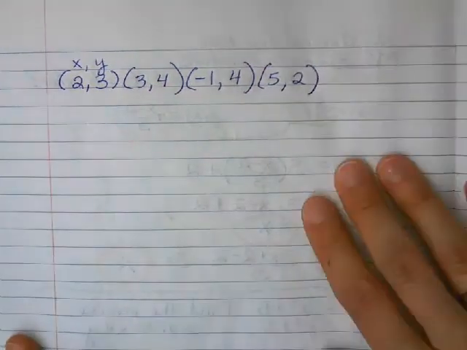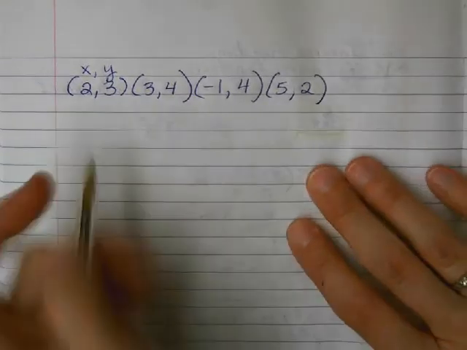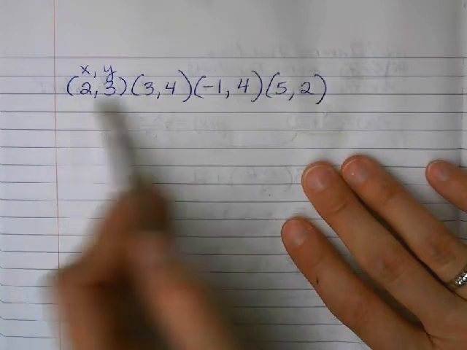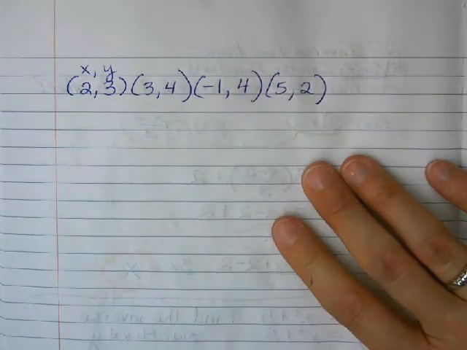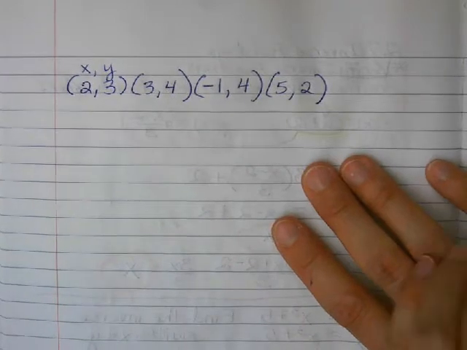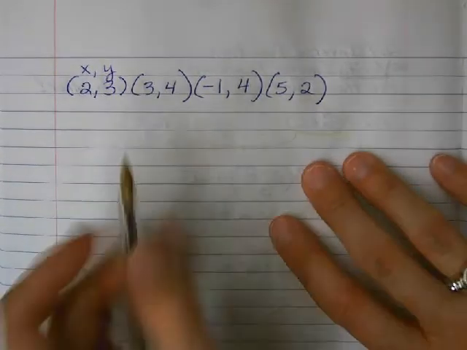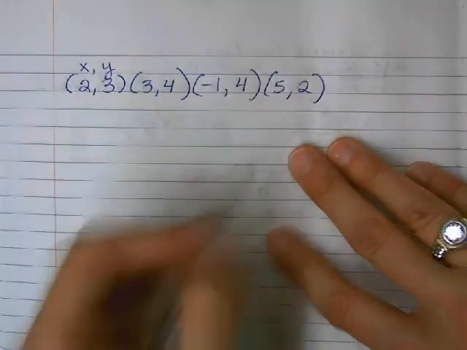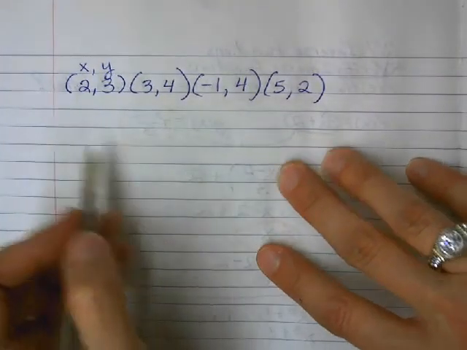I'm just making up some points. And then they're going to ask if this function has an inverse. Is the inverse a function? Inverse is when you switch x and y.